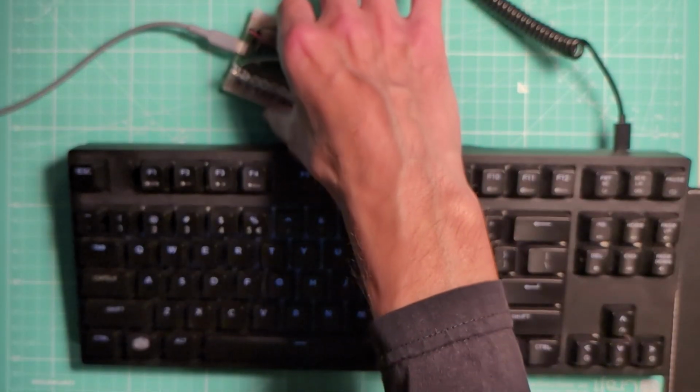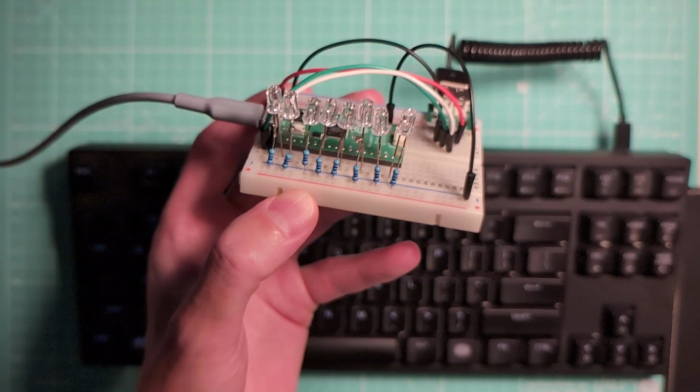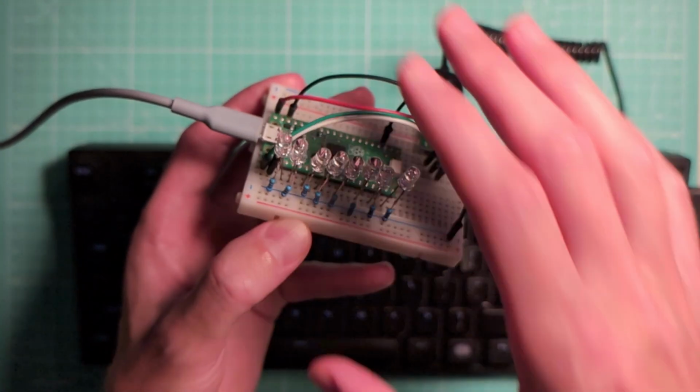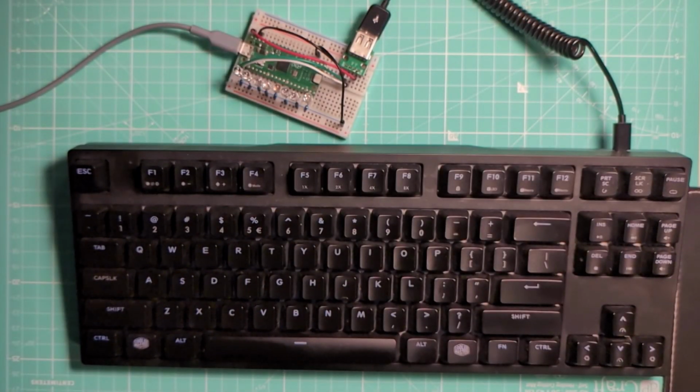I have connected 8 LEDs to the GPIO pins on my Raspberry Pi Pico that I'm using as my HID Remapper. And I made it so that the faster I type, the more LEDs turn on, like on an audio amplifier or something like that.